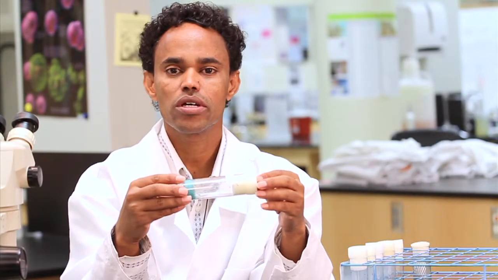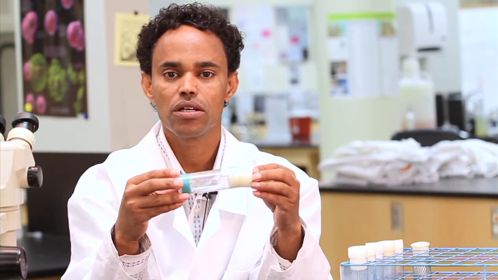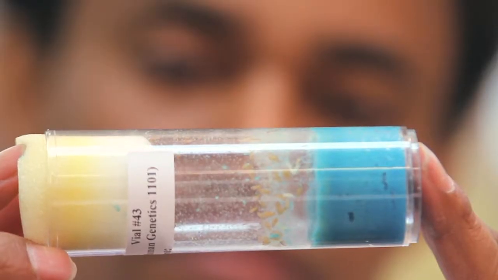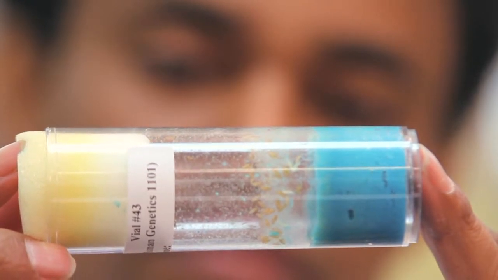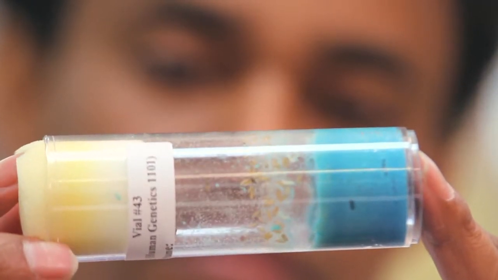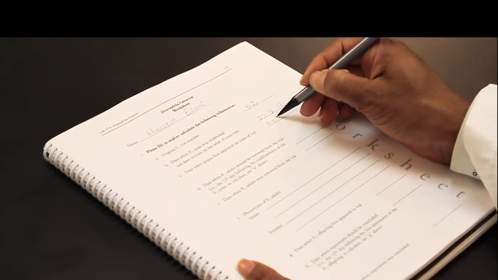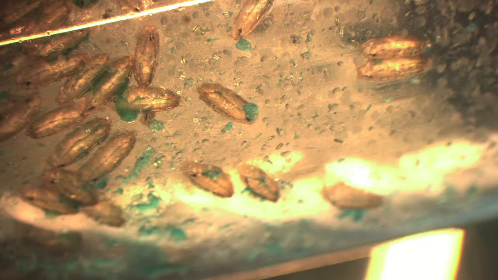One or 2 days after you receive your flies, look for eggs on the surface and larvae actively feeding in the blue media. The next important date is when you first see pupae on the side of your file. Record that date in your lab manual. Pupae take about 6 days to develop into adults.